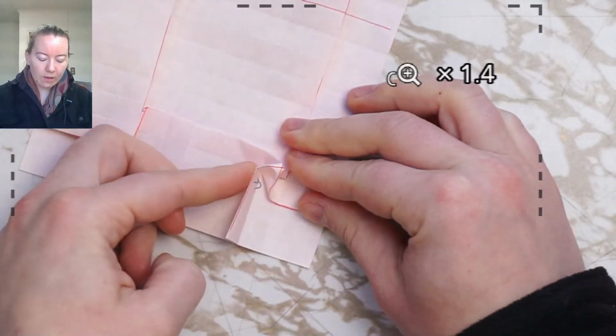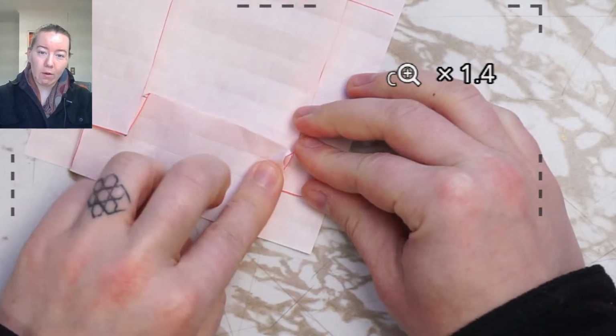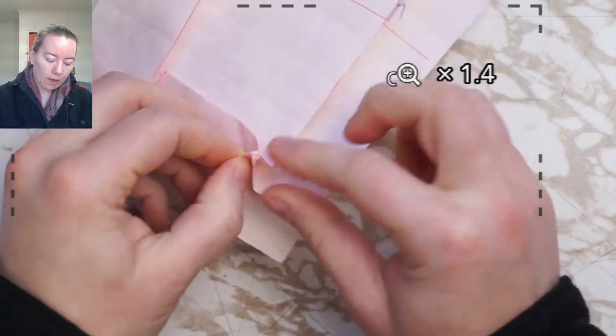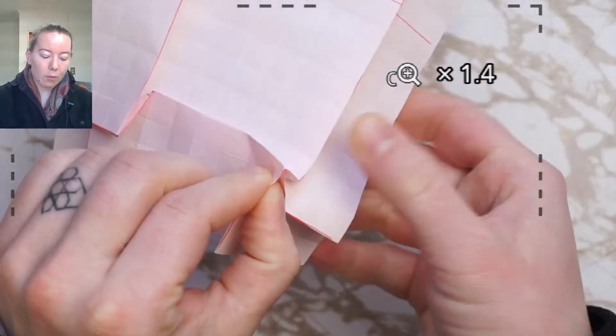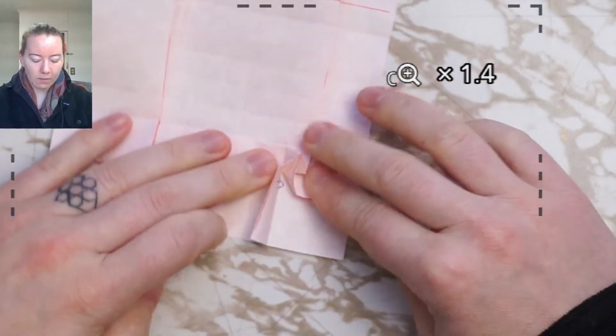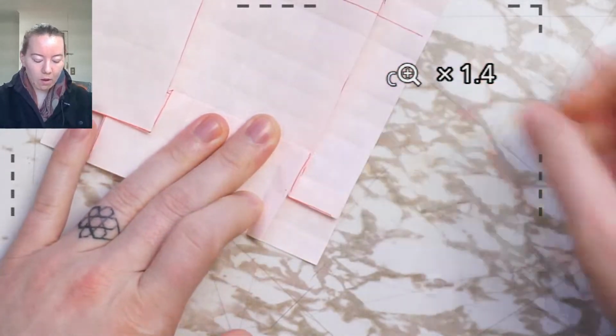Then I notice that this flap actually needs to fold over and follow the arrow. So I'll let it fold over that way. I'm just going to emphasize the point where these mountains intersect and fold this flap down on top.